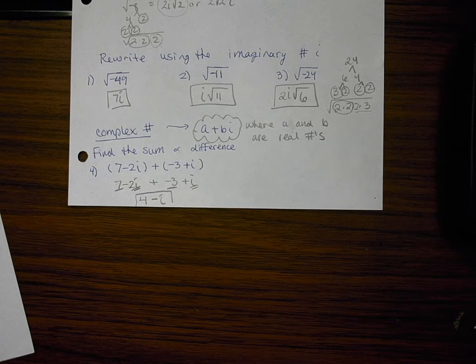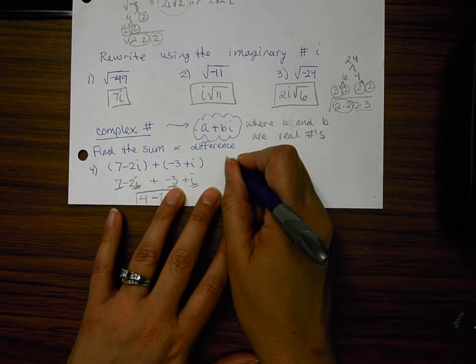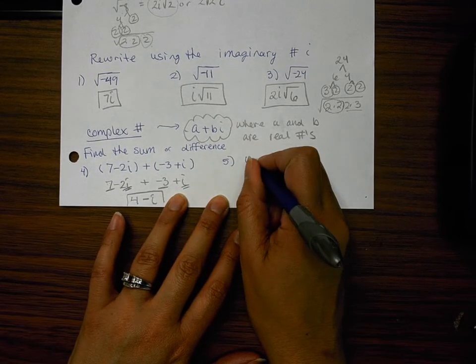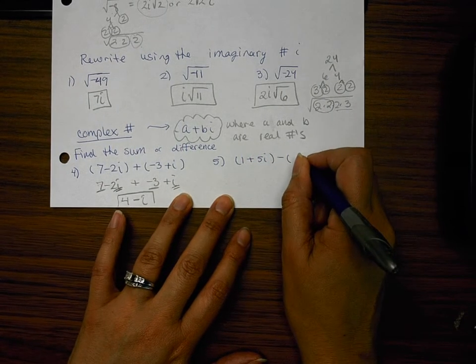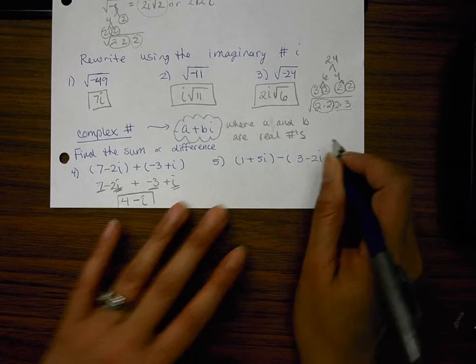That's your complex number. Number 5, 1 plus 5i minus parentheses 3 minus 2i.